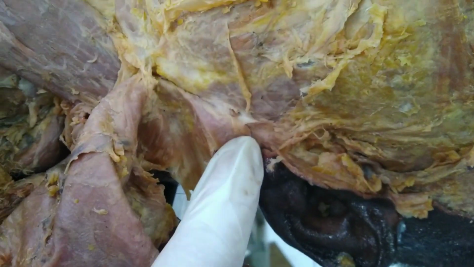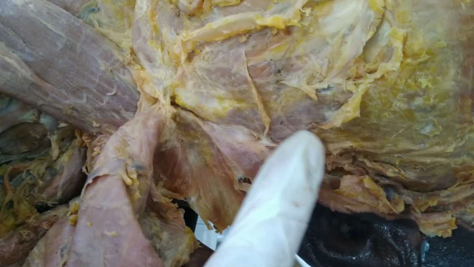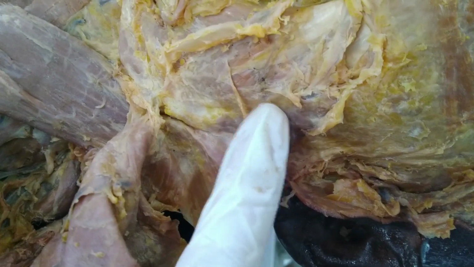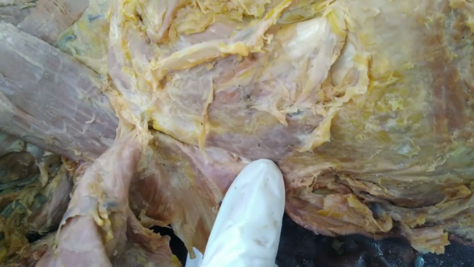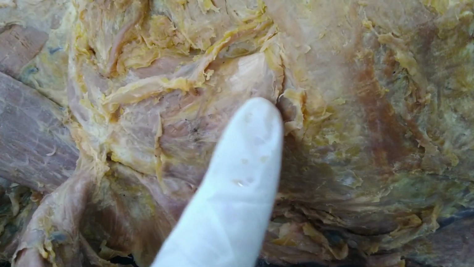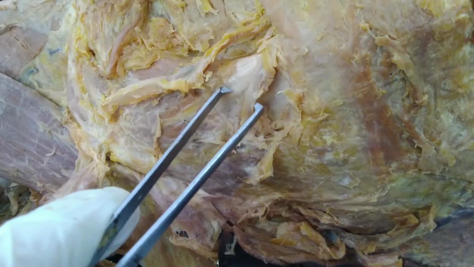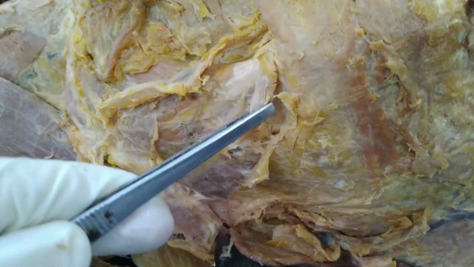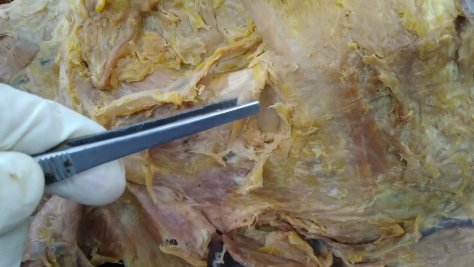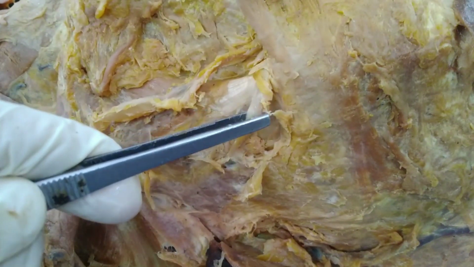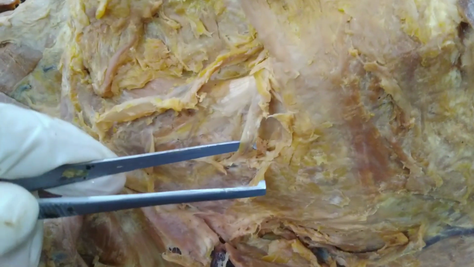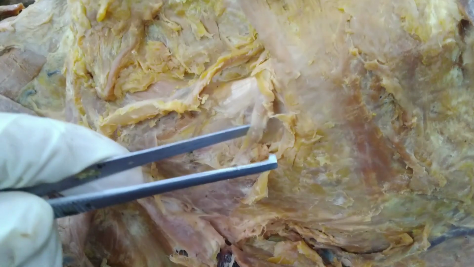So this dark colored fleshy mass that we can see right here, that's already the parotid gland, one of the major salivary glands of our face, our head. So this one is not a vessel. This is the parotid duct or Stensen's duct, duct of Stensen. That's the eponym for our parotid duct.